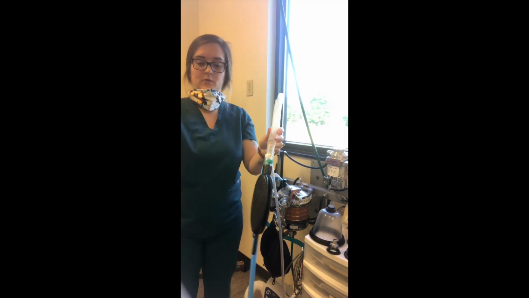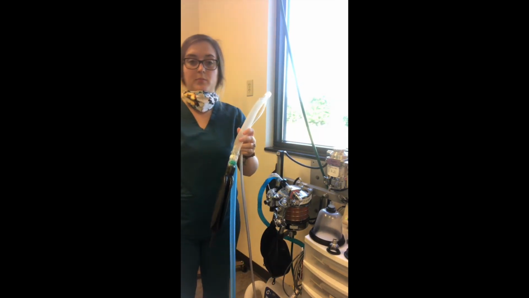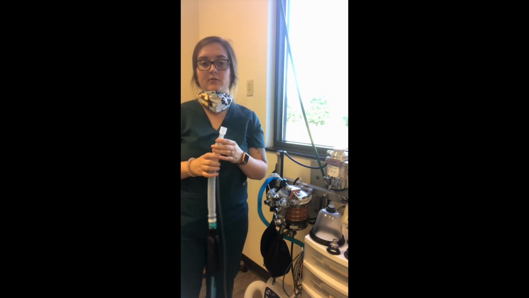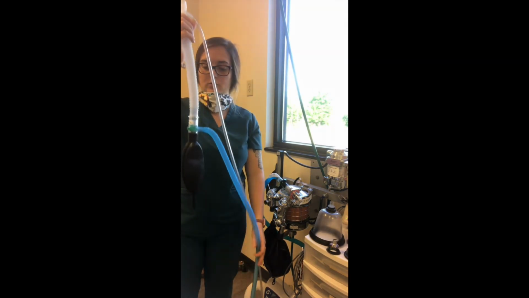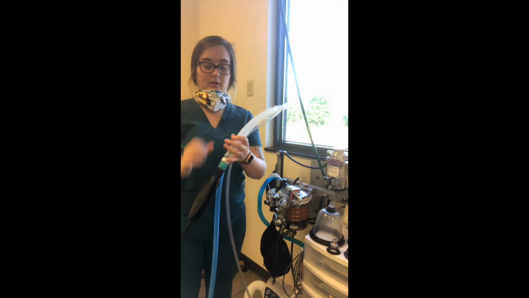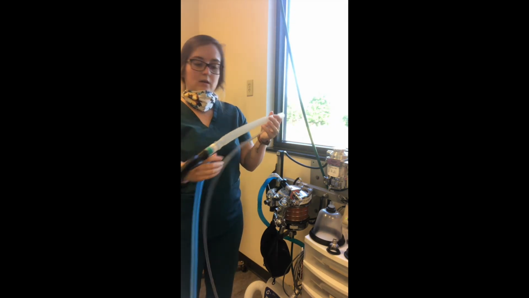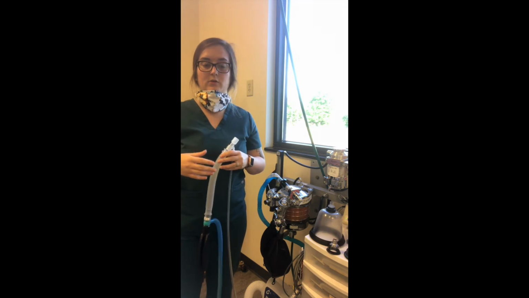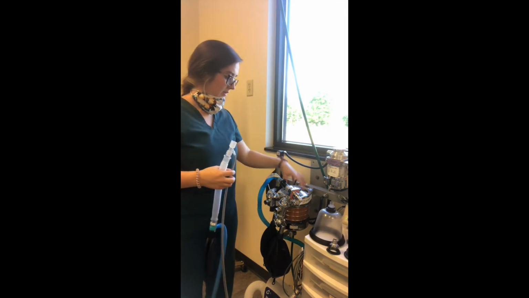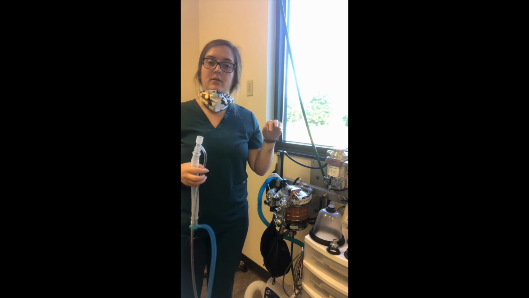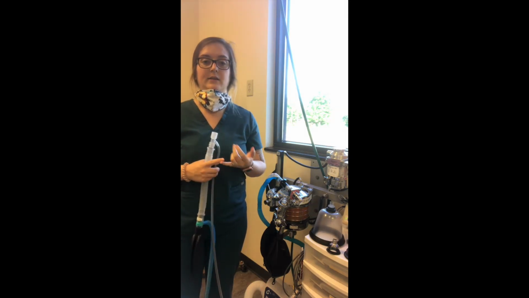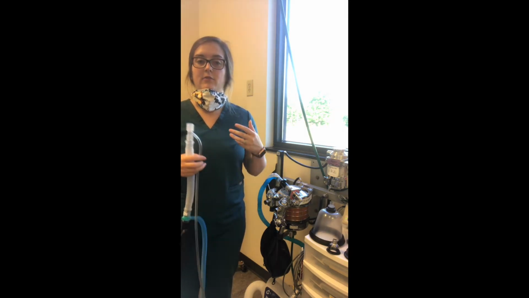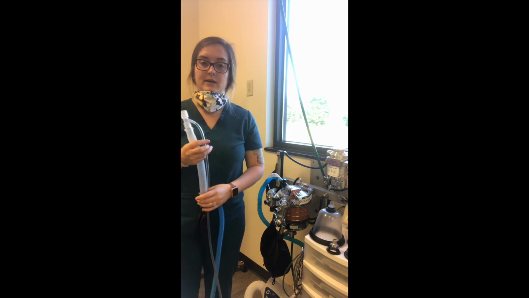We use this for smaller patients, usually anything under 15 pounds. This just makes it easier for the patient, less workload on them. It bypasses the system here, and each breath that they take has clean gas and clean air. They're never rebreathing the same gas that they have exhaled.